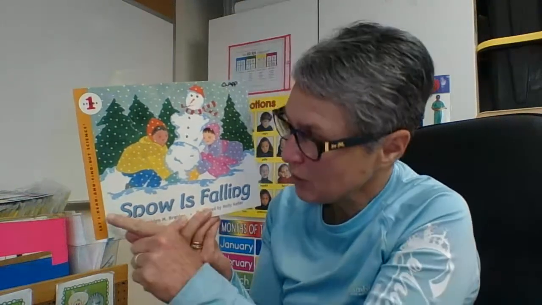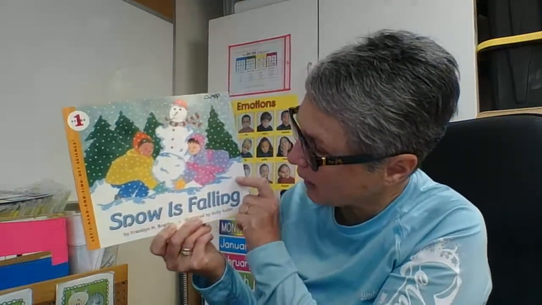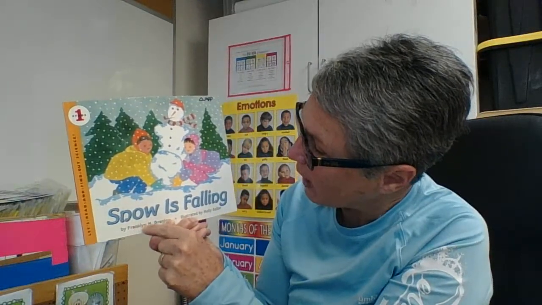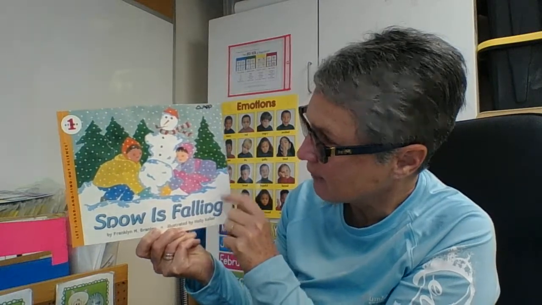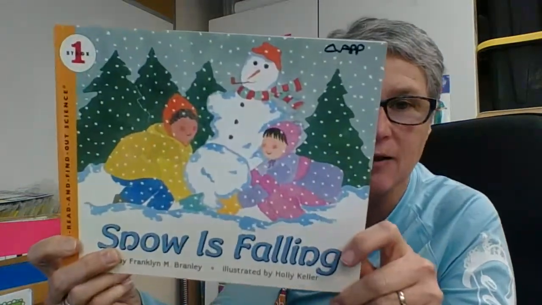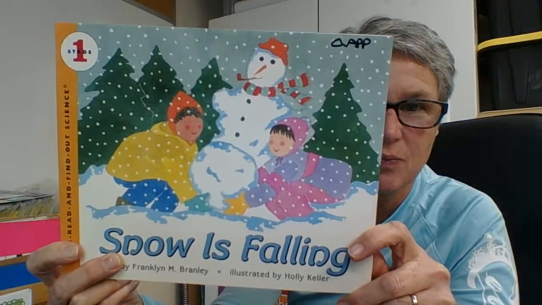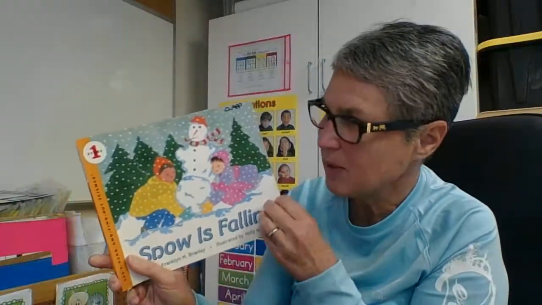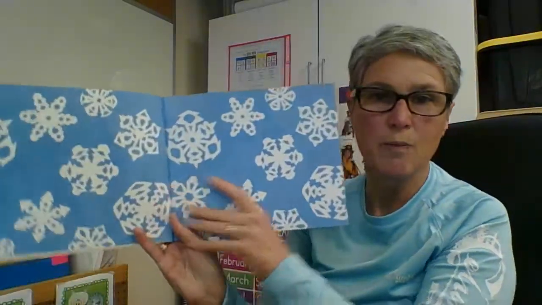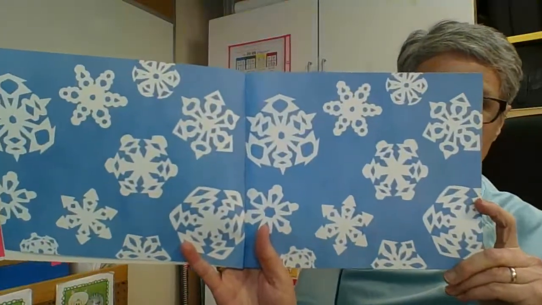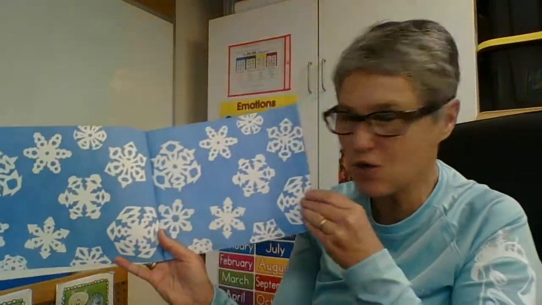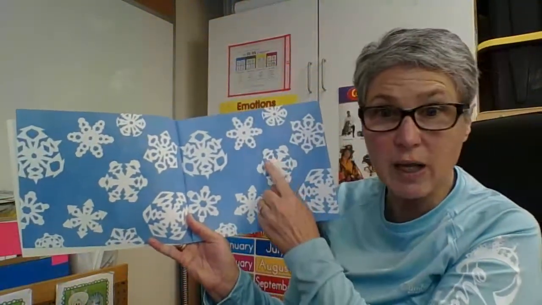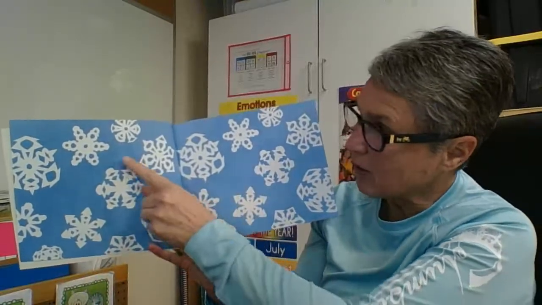Our book is called Snow is Falling. It is written by Franklin M. Branley and illustrated by Holly Keller. So I like the way Holly Keller did the pictures there. Let's find out the story of snow. Ooh, there's some interesting snow crystals and snowflakes, like we learned about in the science of snow. Ooh, and it's got that cold color of a background.